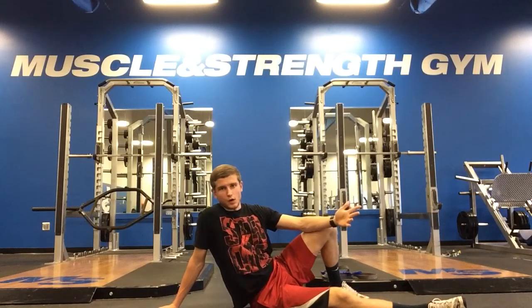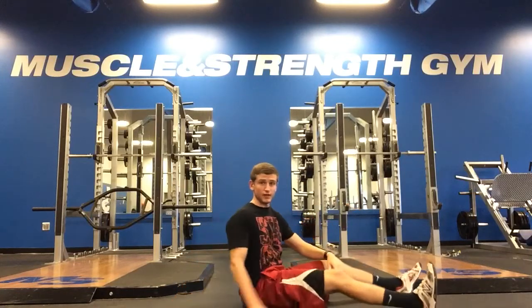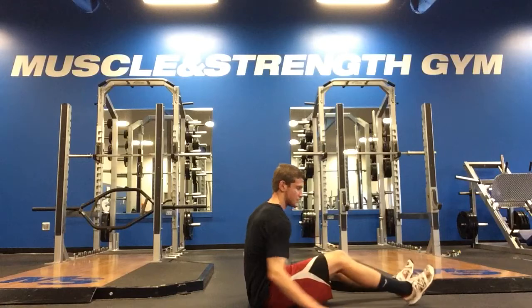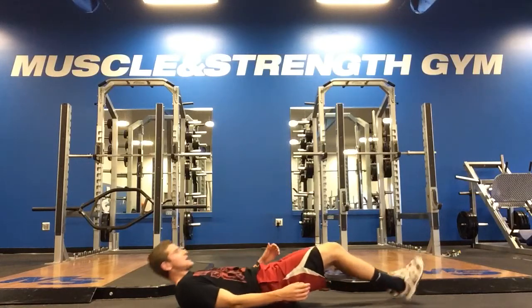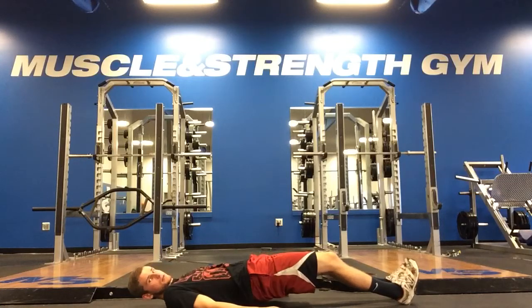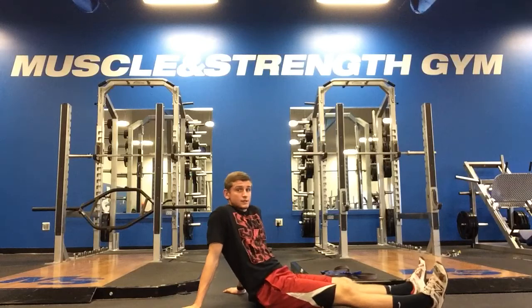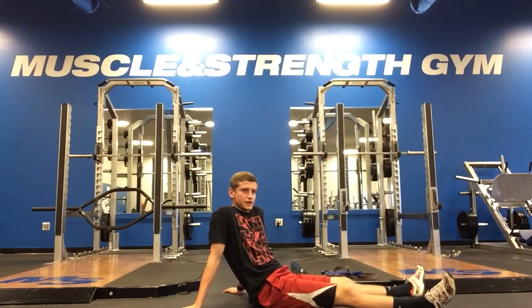And final progression, if you wanted, would be like a straight leg bridge. And that would be if you put like a foam roller underneath your ankles and you try to do a hip bridge with that under your ankles. So lots of different ideas there for glute activation.